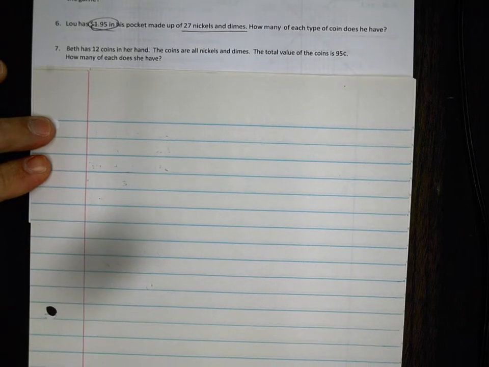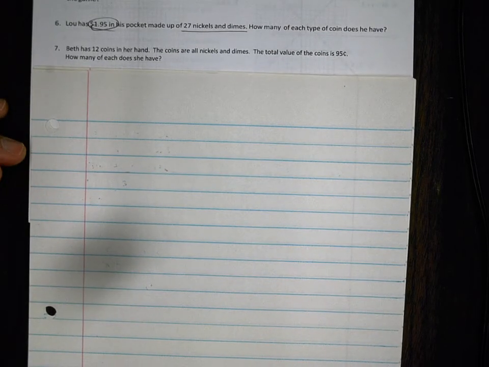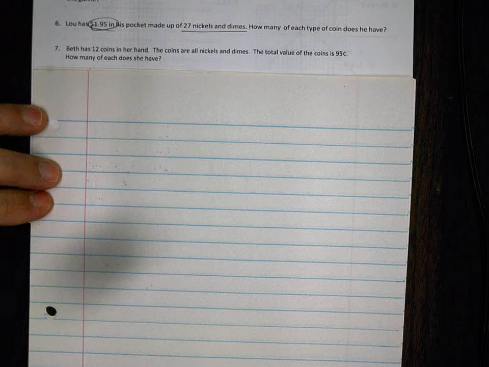All right, Math 1, Unit 4.4, word problems. We just did 1 through 6 a little while ago, and now we're going to finish up going over 1 through 7 real quickly. All right, number 7. Beth has 12 coins in her hand. The coins are all nickels and dimes.